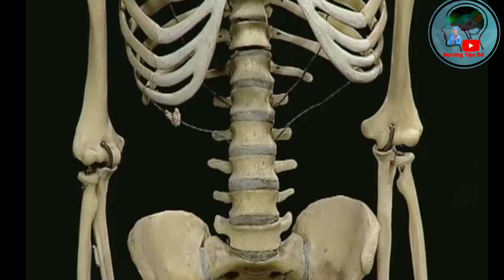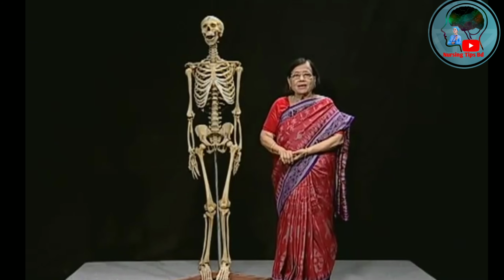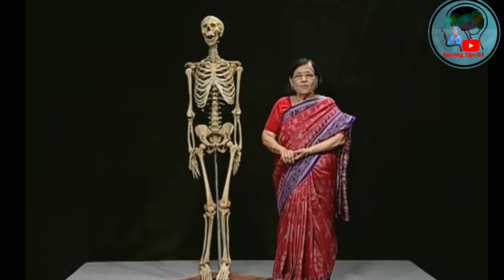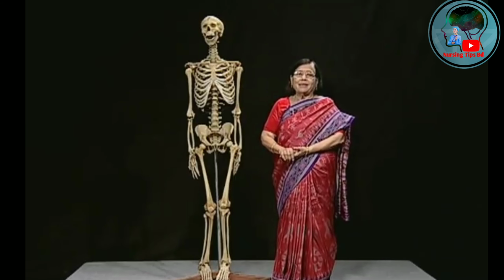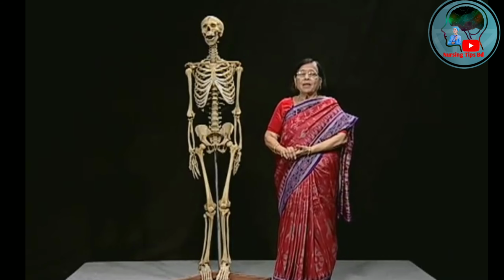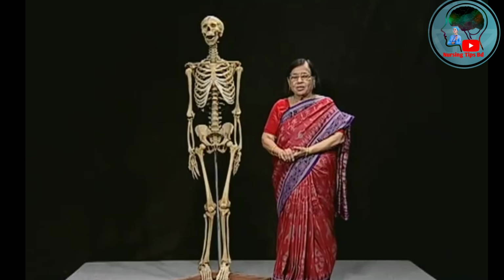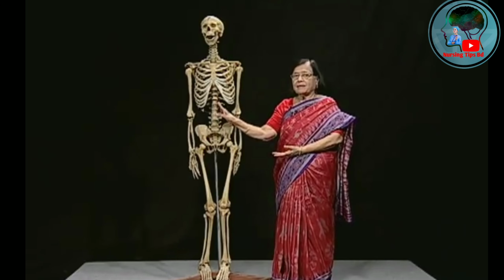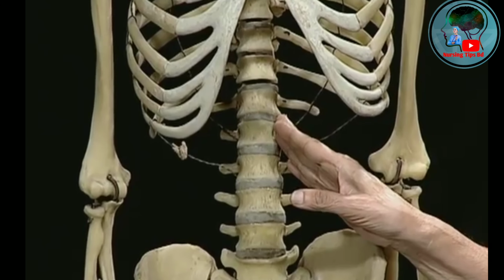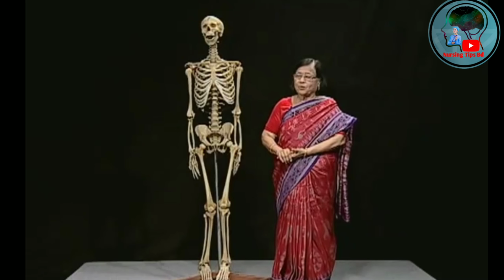Why do we have so many small pieces of bones called vertebrae in our backbone? So that there is flexibility in our body. We can move our back, our body right, left or forward or backward, and in doing so our spinal cord is not damaged. Suppose it was one piece, then it would have been a huge pressure on the spinal cord, which is very soft tissue.